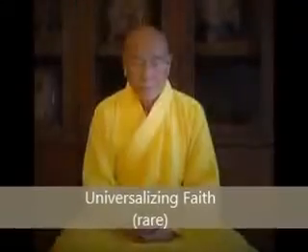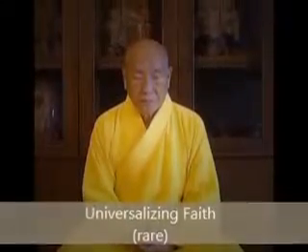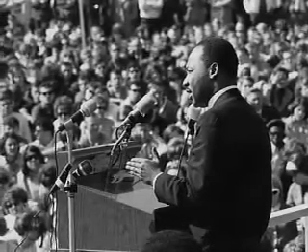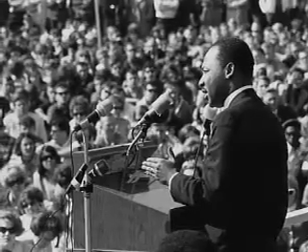And the final stage, which Fowler himself recognizes as quite rare, he calls universalizing faith. And this is a decentralization of self, knowing the world through the eyes of others, or possibly through the eyes of God or a deity or some supreme energy. And there's a very different valuing.